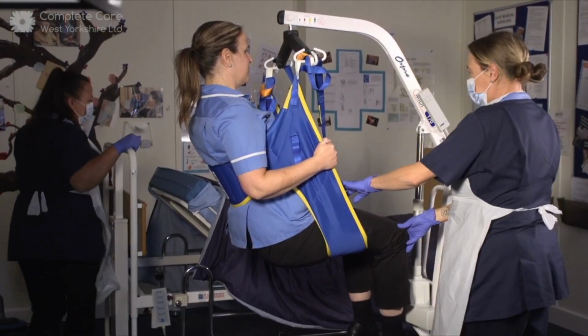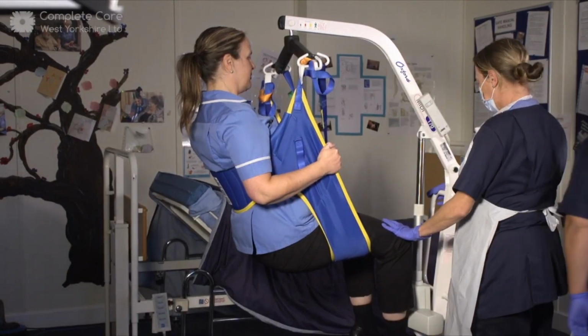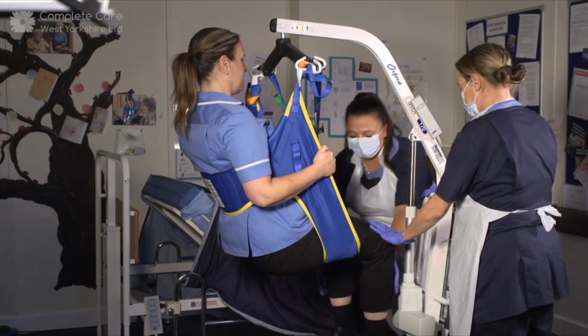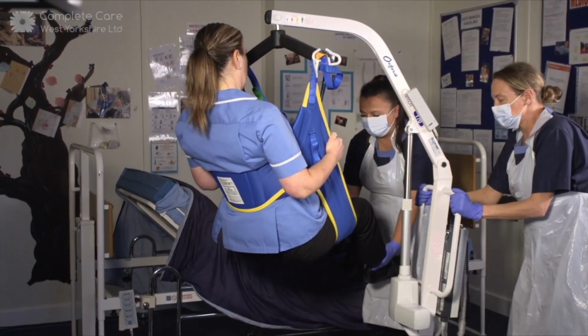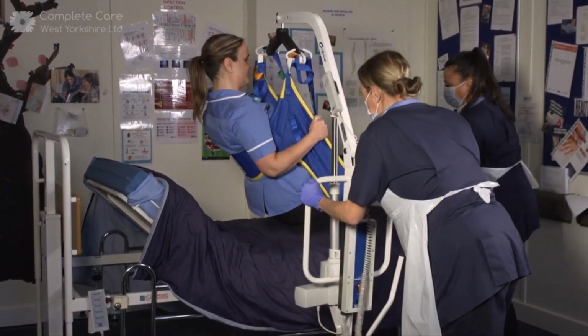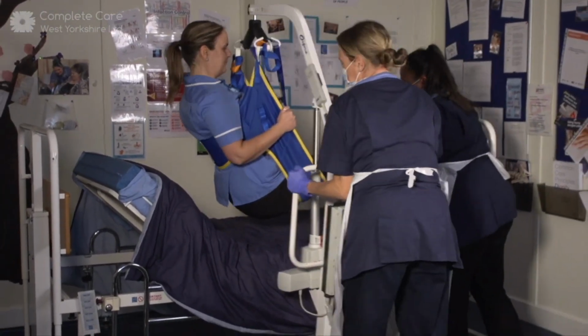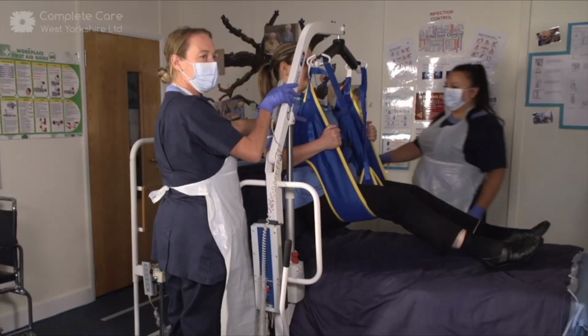Jodie, can you support the legs for me? Bring the hoist round under the bed. Watch out for wires under bed. And Tracy is positioned.